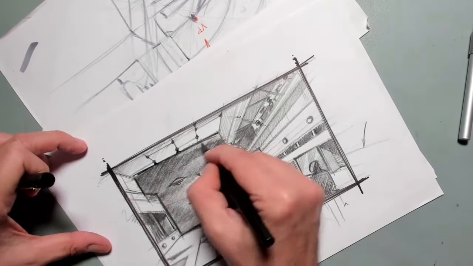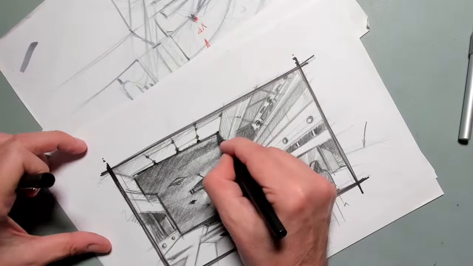And then I can always add little details, like here, for example.